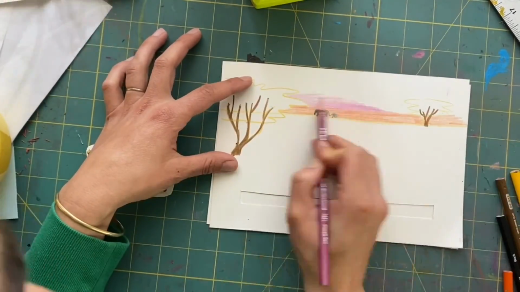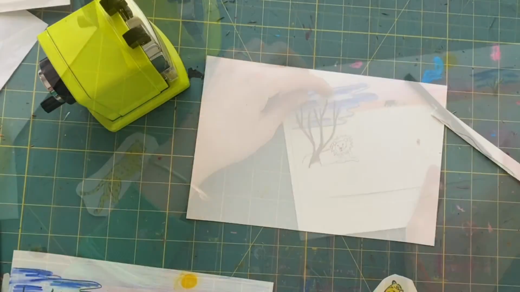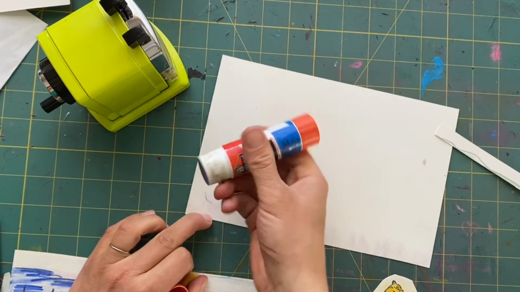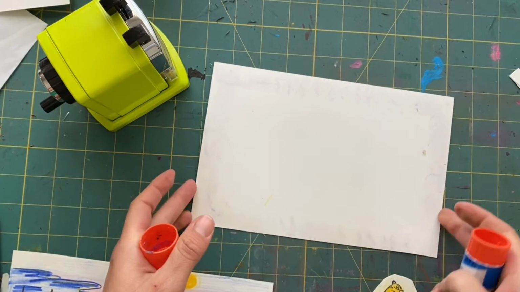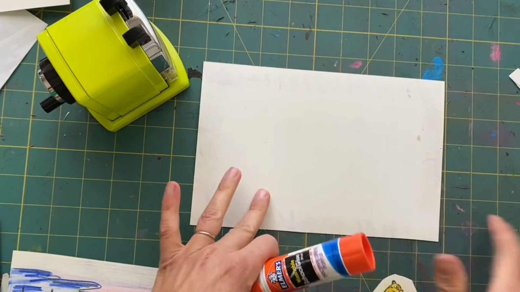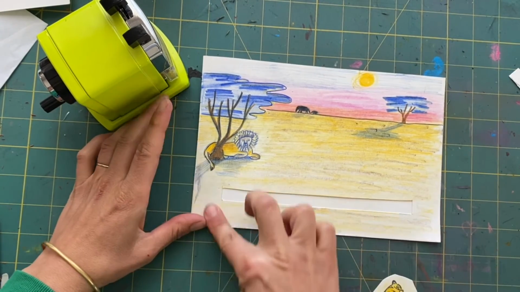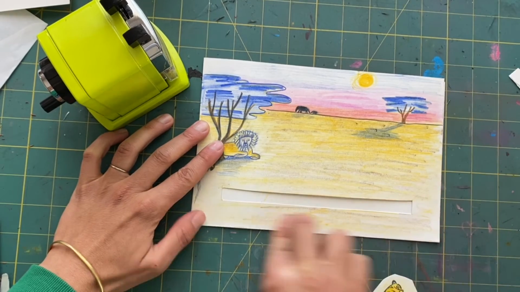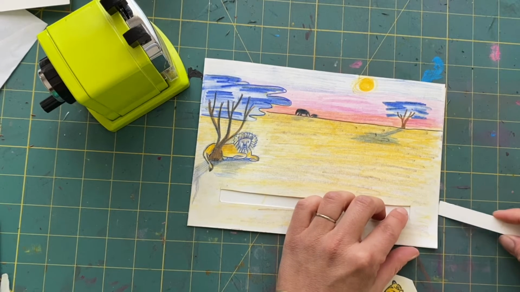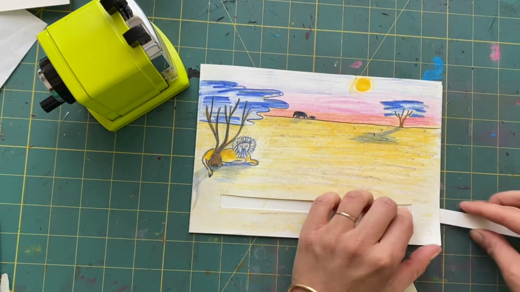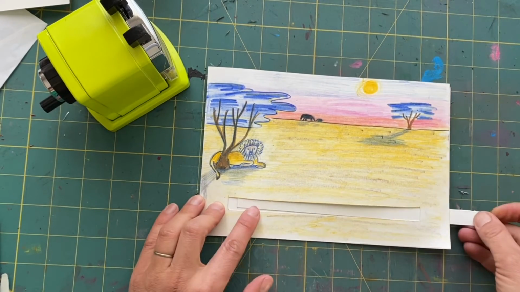So now just drawing the scenery where your animal might be, where it might live. A good thing to add is extra animals. And then the final step here is we're going to put glue all the way around the backing paper, but leave a little opening right where you want your pull tab to be. So you can see I left an opening there. I'm going to glue that down. And then I want to get my little pull tab and slide it into that spot where there's no glue. Okay, there we go. And now it's just time to attach my cheetah.